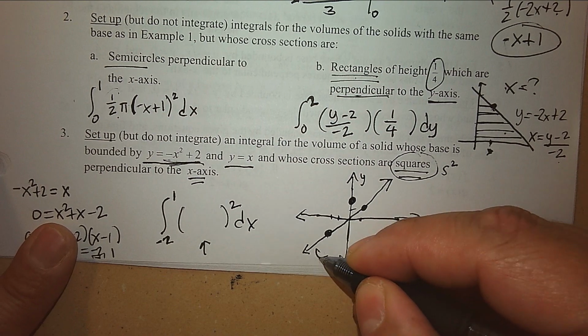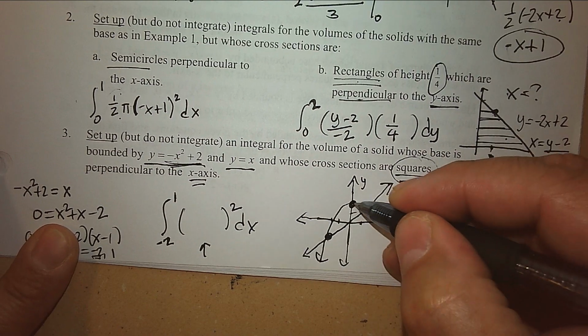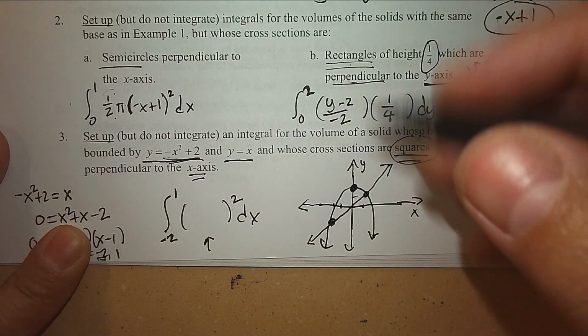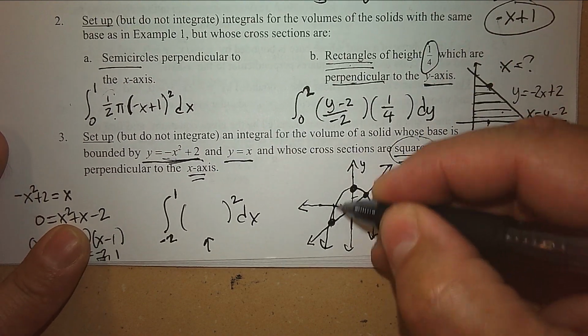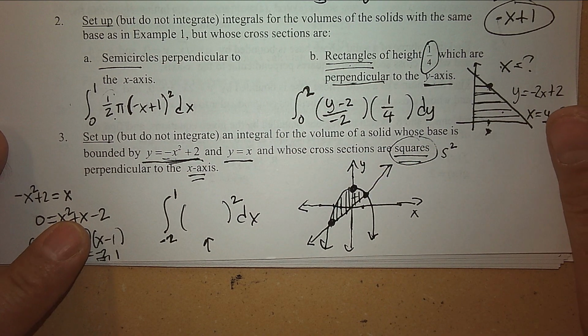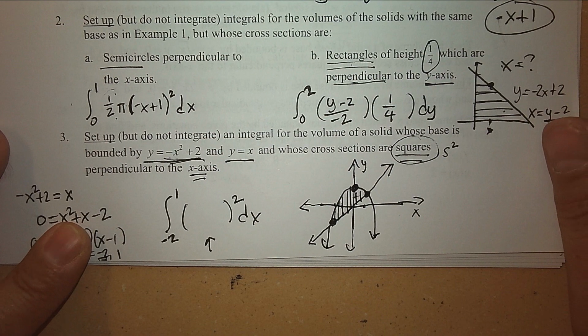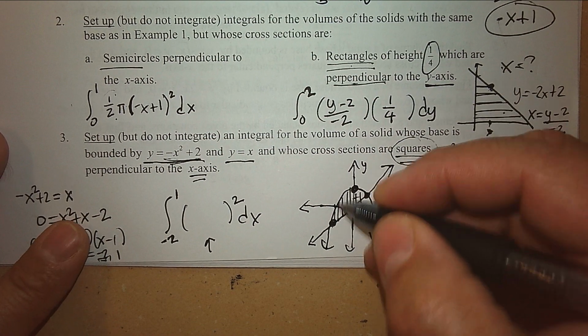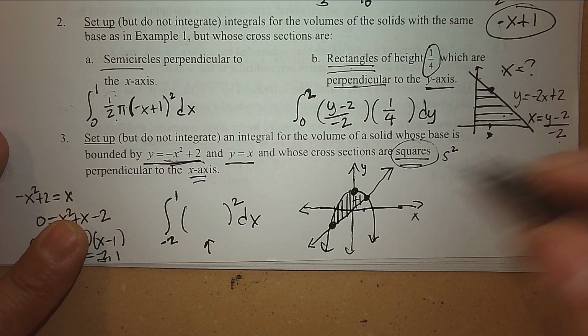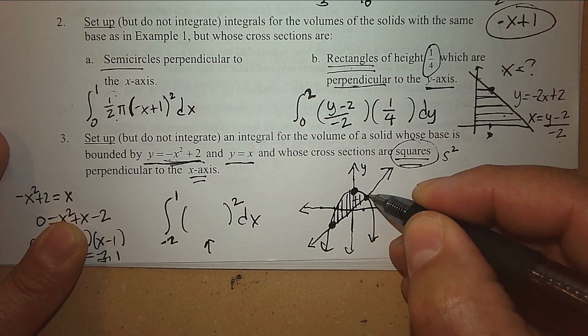If we draw this so they intersect, can you see the line in the parabola? Do you see this part here? Where the parabola and the line, right? If I asked you, what represents the base of that square from top to bottom? What I want you to recognize is you're going top, subtract what? Bottom.